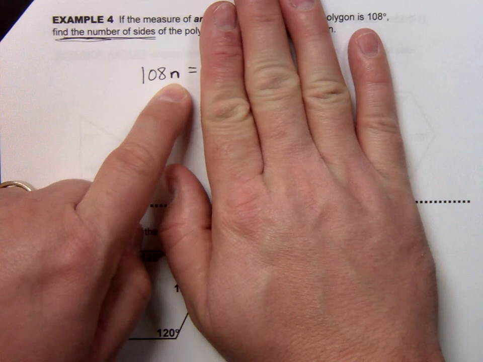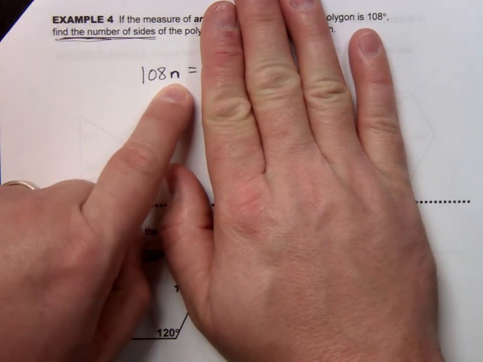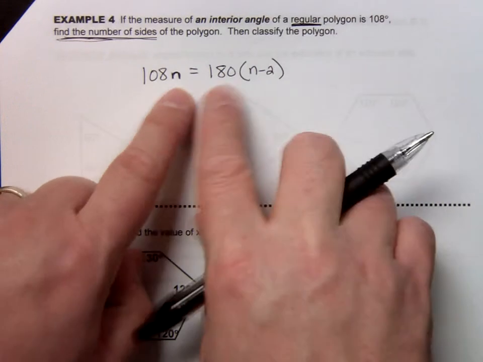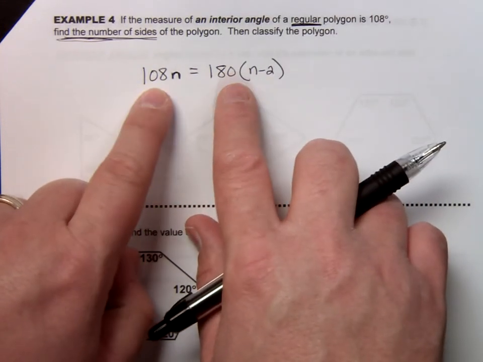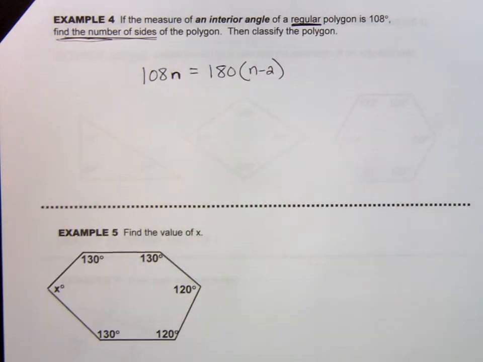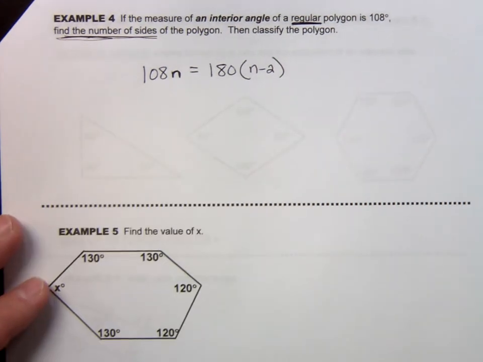Remember, again, technically n represents number of sides. Remember, the number of angles is the same as the number of sides. So both of these things should be leading me to the sum of the interior angles, so they should be equal to each other. They should be leading me to the same thing, so they should be equal to each other. So there's my equation. And if I solve that equation for n, I'll know the number of sides. So let's get to work on this.